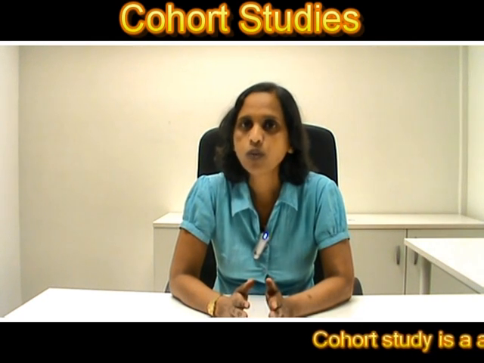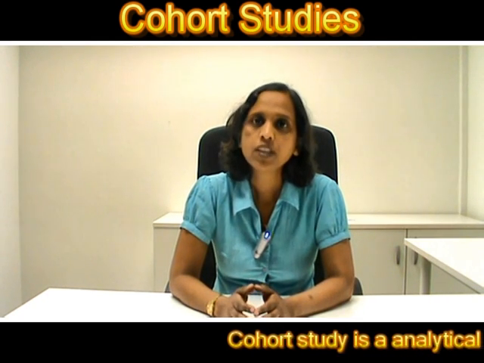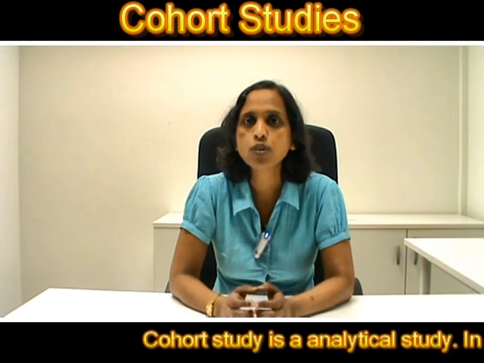So what is a cohort study and what is its utility? We have seen in an earlier session that we have studies which are descriptive in nature, which can describe a particular disease or a health event. Whereas if we want to study the relationship between an exposure or a factor which may be related to a disease or an outcome, we have to perform what we call analytical studies, an example of which is a cohort study.